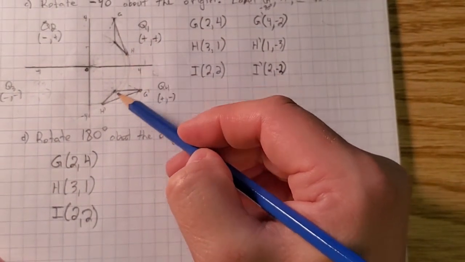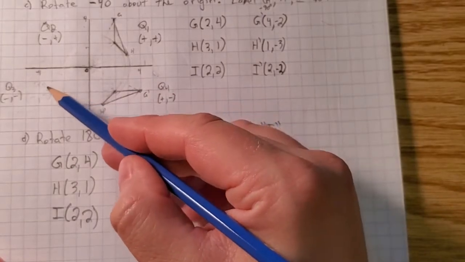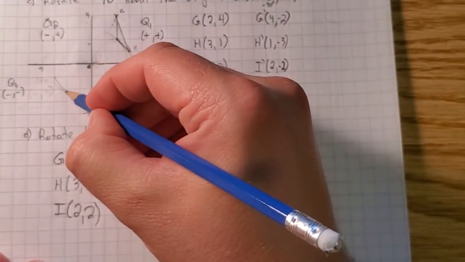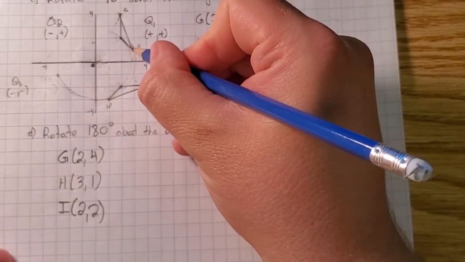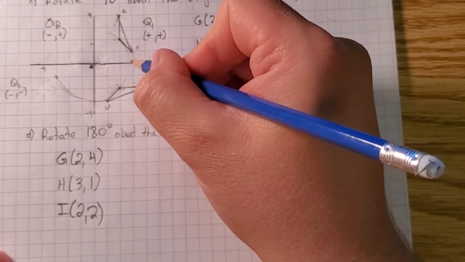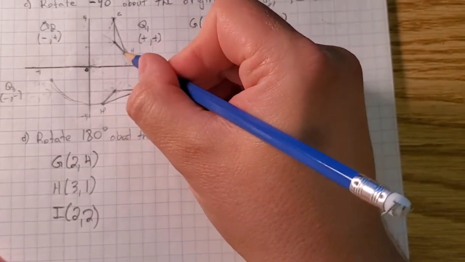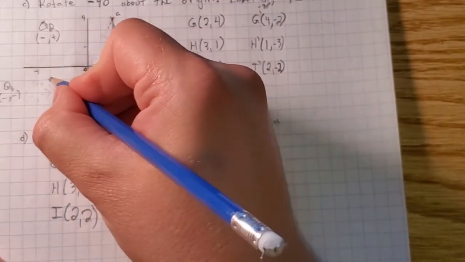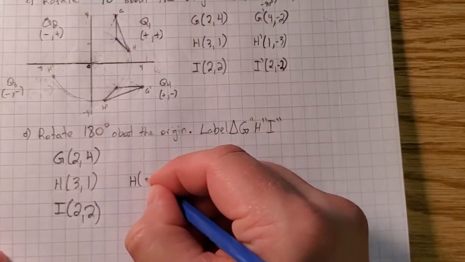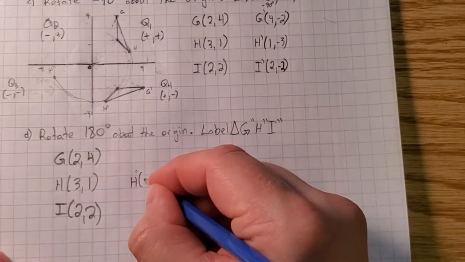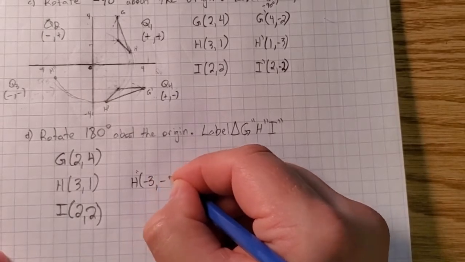I'm going to bring H around, all the way around here. I'm going to end up right there. Okay. What was up 1 is now going to be down 1. What was right 3 is now left 3. This is my H double prime. Okay. I'm going to explain this in a moment. It becomes -3, -1.